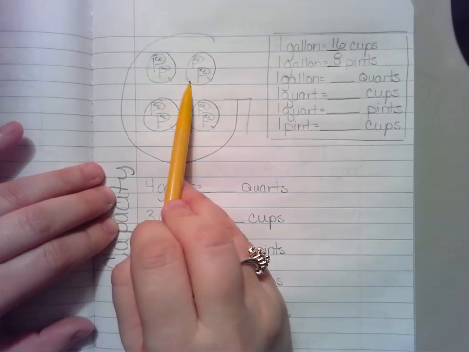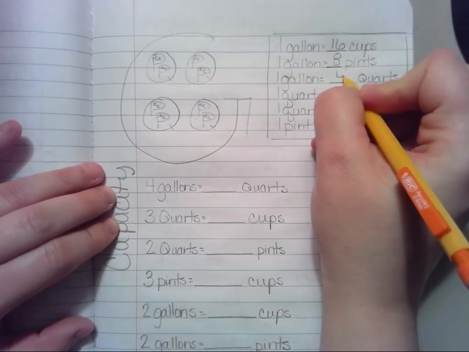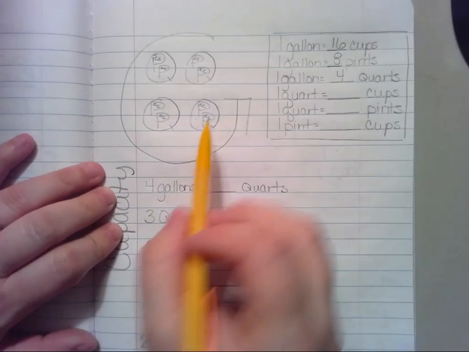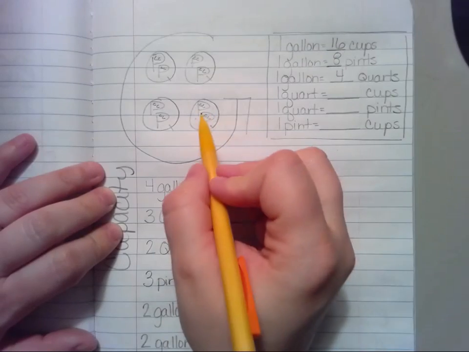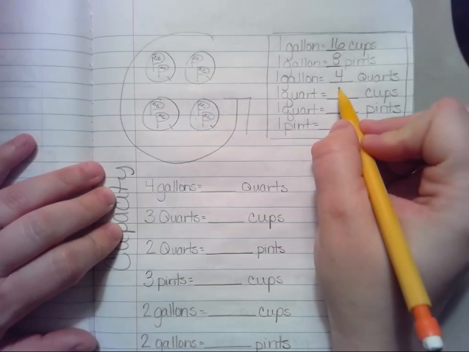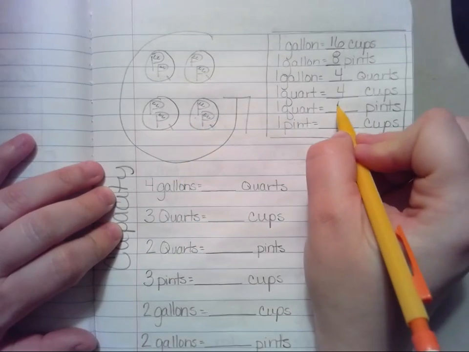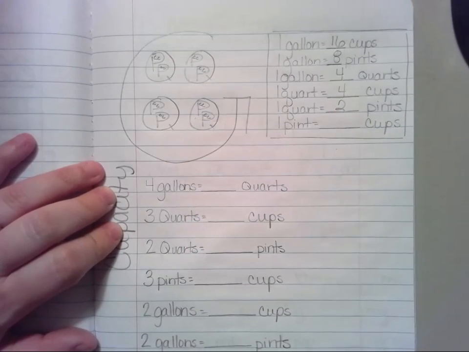There are 4 Q's in 1 gallon, 4 quarts. Inside the Q's, there are 2 4 cups. There are 1 2 pints. And inside those P's, very tiny, there are 2 C's. 2 cups.